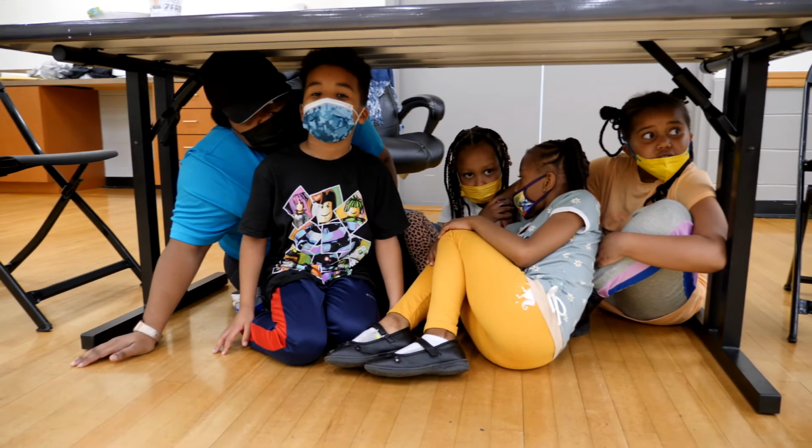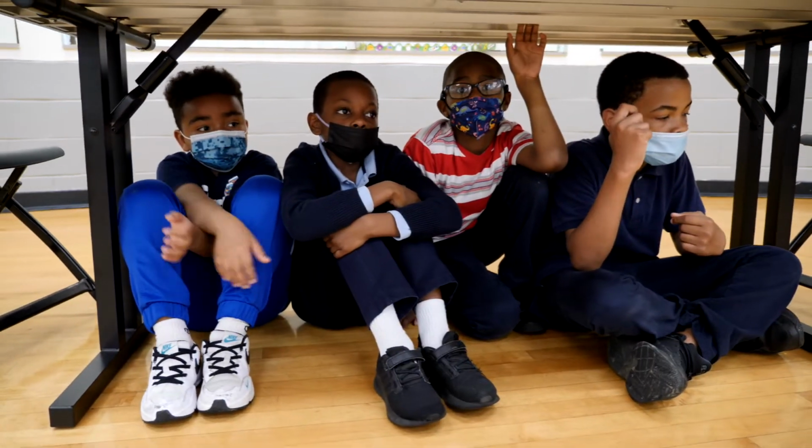If you are indoors, take cover under a sturdy desk, table, or bench, or against an inside wall and hold on. Everyone should remain indoors until the shaking has stopped and you are sure it is safe to leave. If you're outdoors, keep everyone outdoors and move away from buildings, trees, and utility wires.